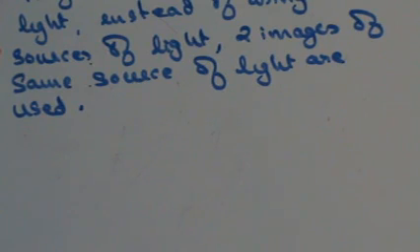Fine. Since they are images from the same source of light, they will always have a phase difference of 0, right?